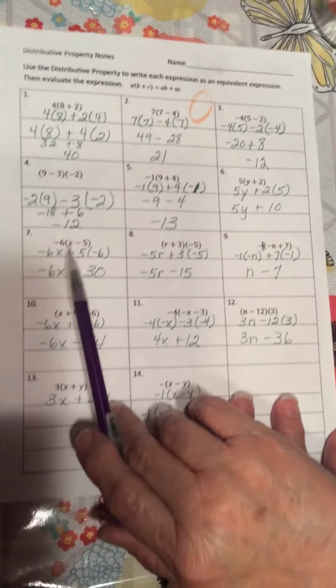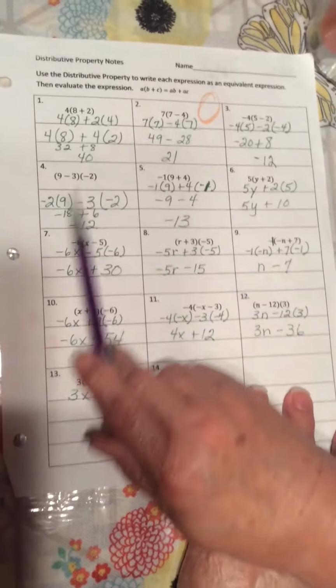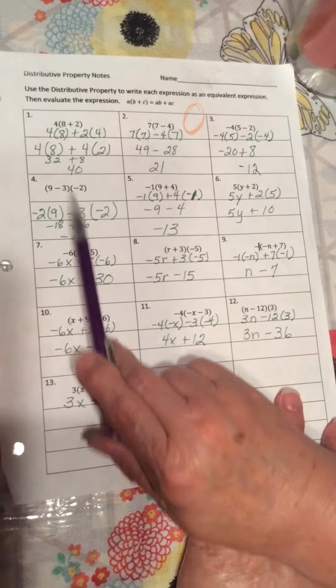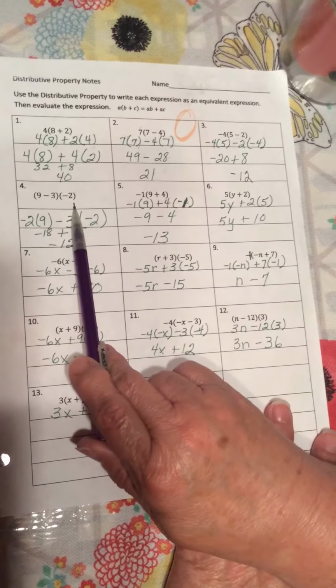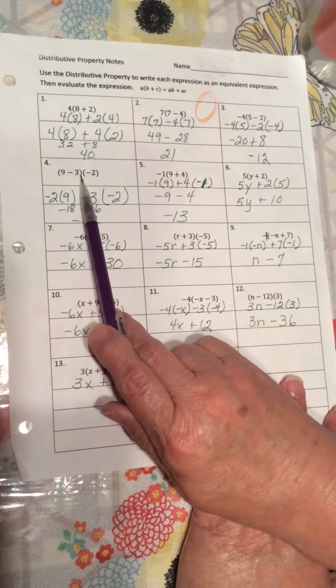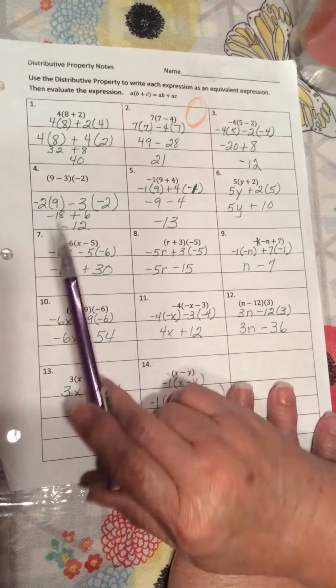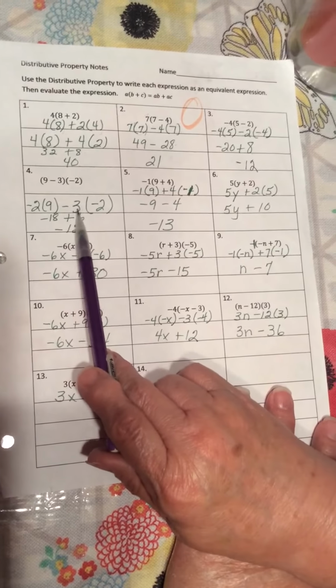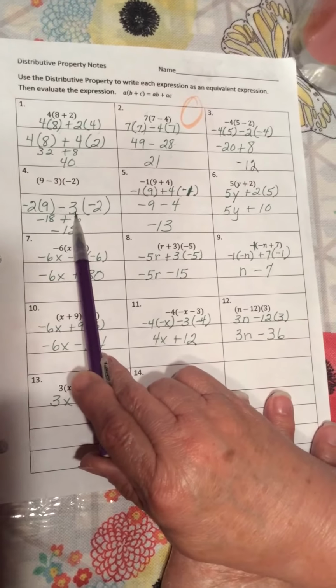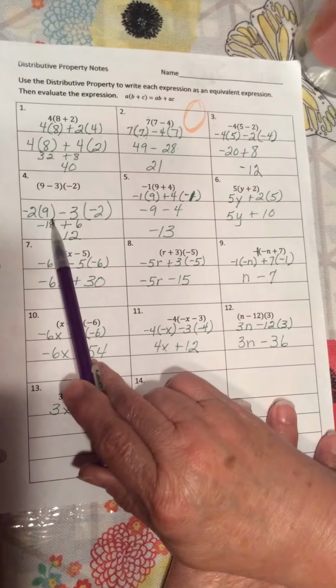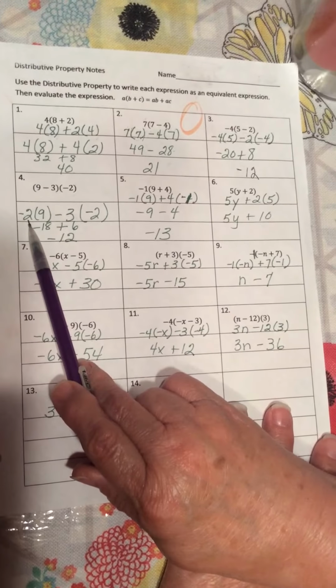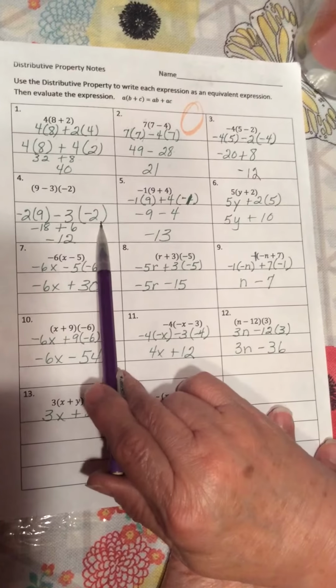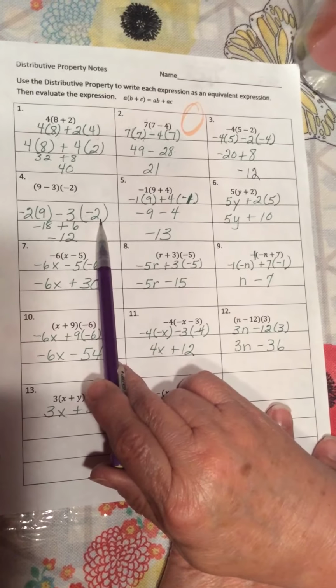On the next problem, we take the 9 minus 3. It doesn't matter that this is behind that. We're still multiplying negative 2 times everything inside of this. We put the 9 minus 3 down first. Now we're going to multiply this 9 by negative 2. We're going to multiply this 3 by negative 2.